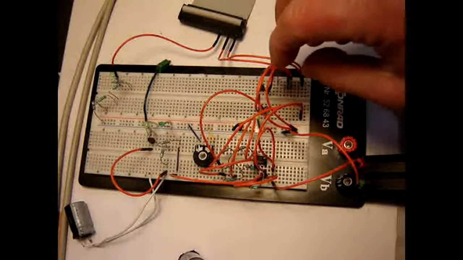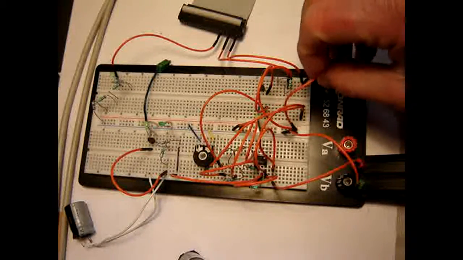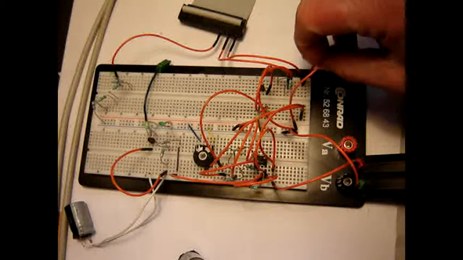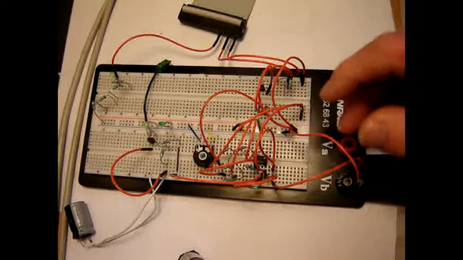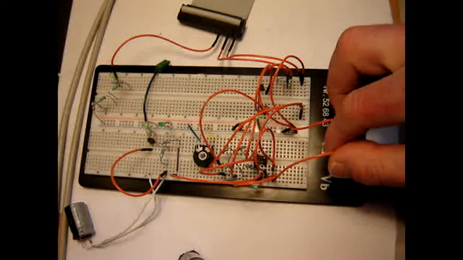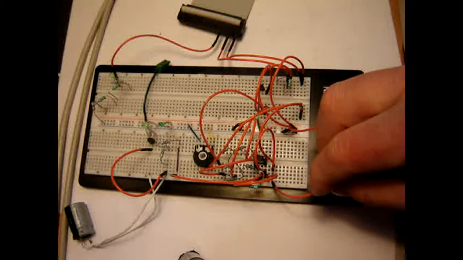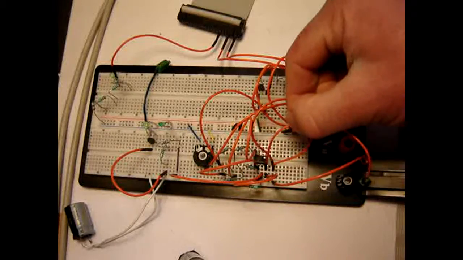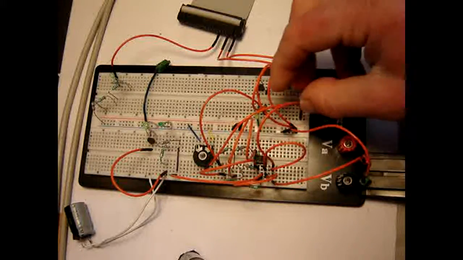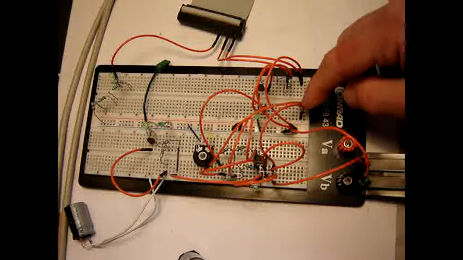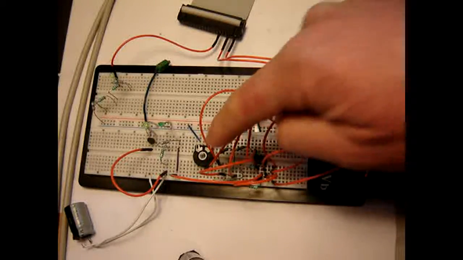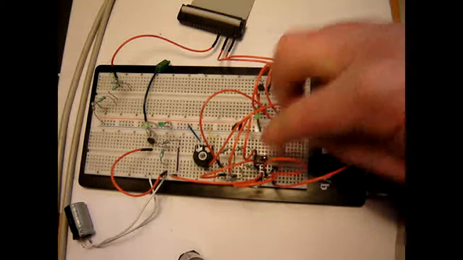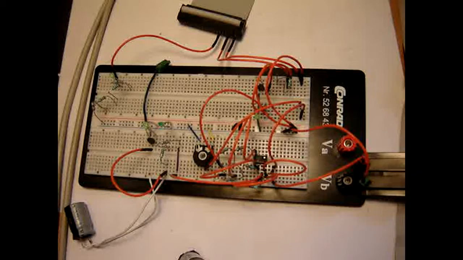Then voltage from here to the rest of the circuit, and this one is getting its voltage for the motor. Looking at this wire, it is getting it from seemingly nowhere. Oh yes, this is going to the potmeter, but this one is getting it out of the op amp, the operational amplifier.